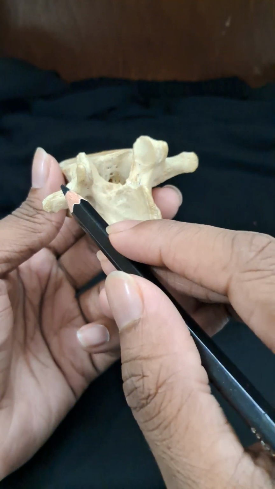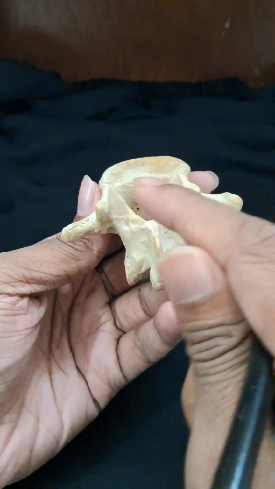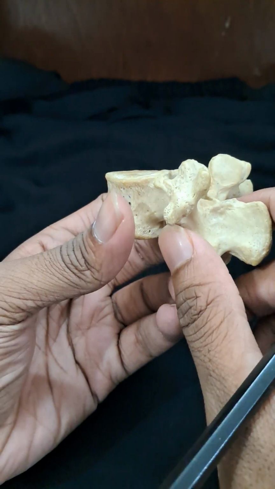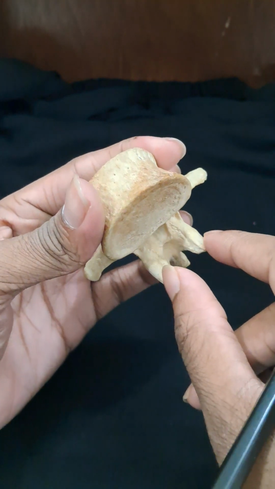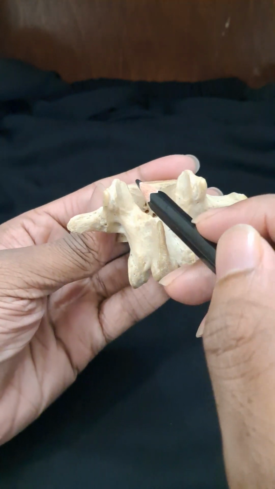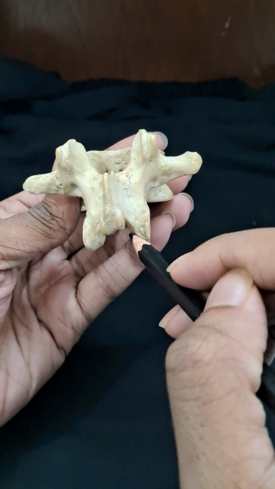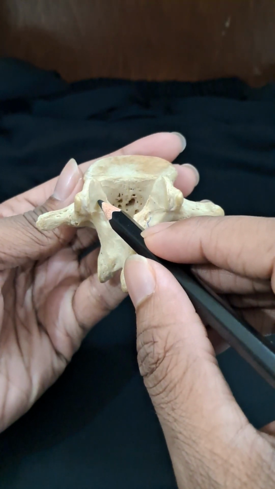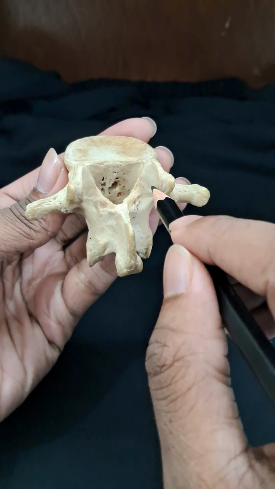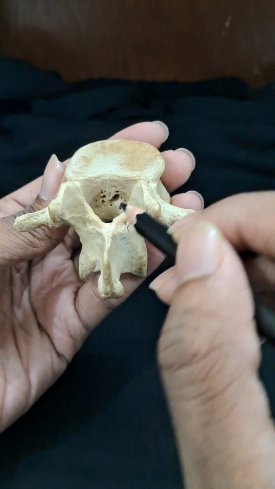Next comes the superior articular process. The superior articular process contains the superior articular facet, and there is also the inferior articular facet. The distance between the superior articular facets is more than the distance between the inferior articular facets. The superior articular facet is concave, and it is directed backward and medially.